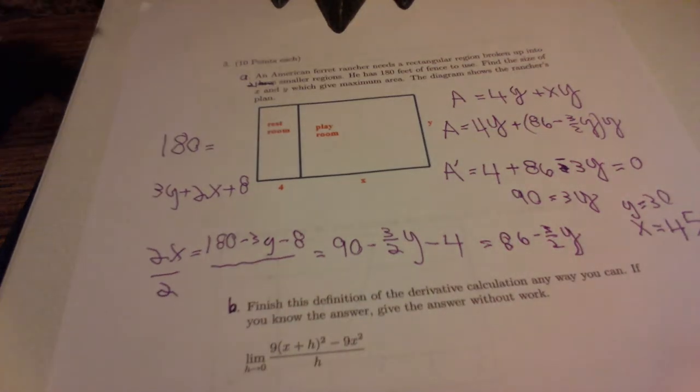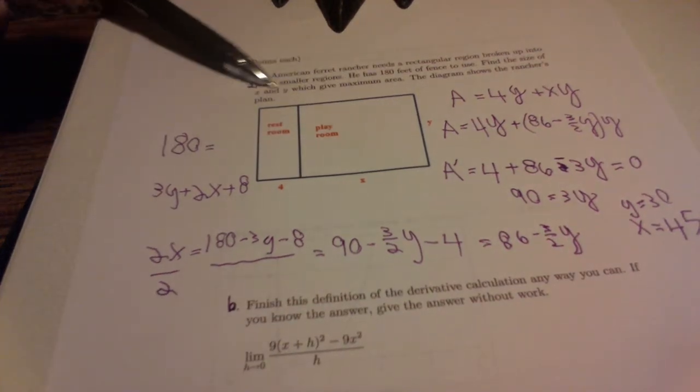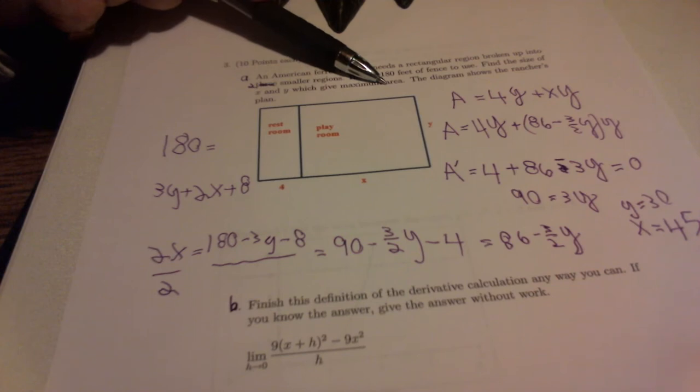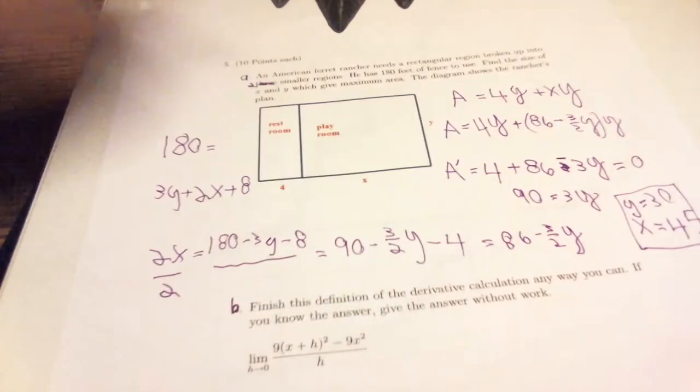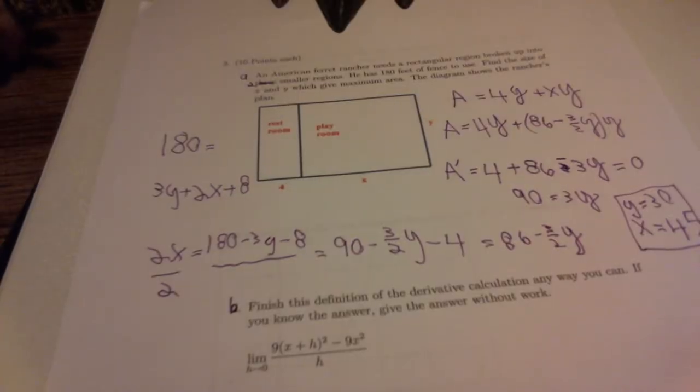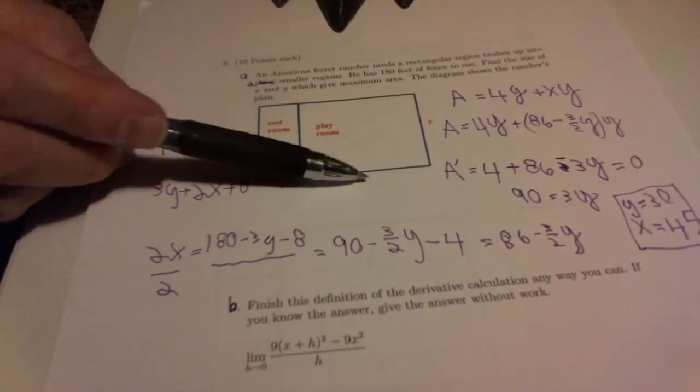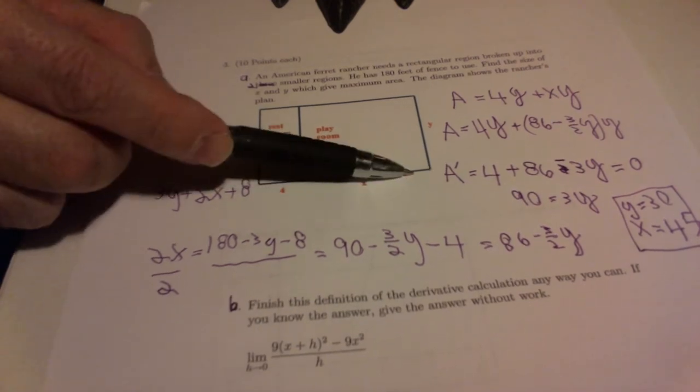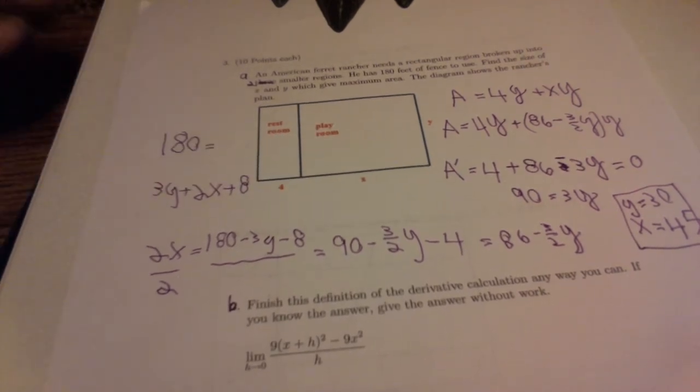These have to be right. They're such nice numbers. Now, find x and y which give maximum area. Well, I'm done. I don't have to actually find the max area. It didn't ask for the area. But if I needed the area, it would be 49 times 30.